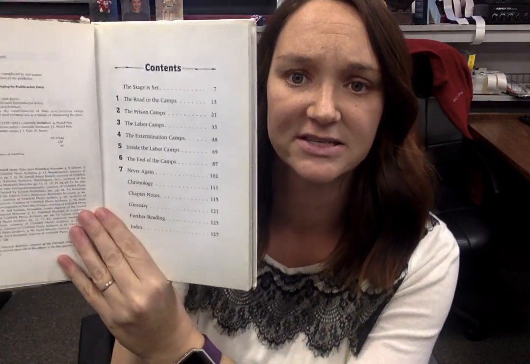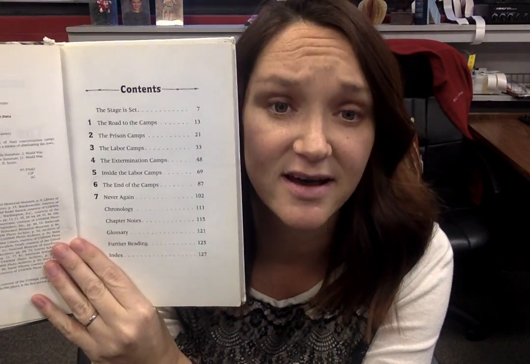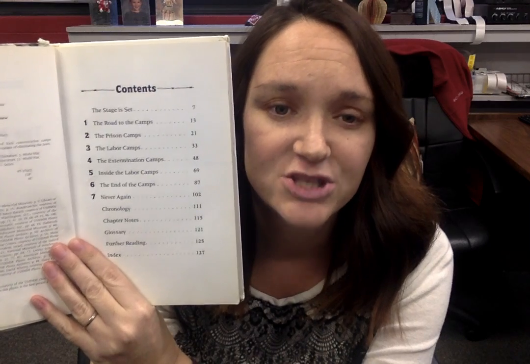So we're going to start by opening up this book and heading to what we call the table of contents. Most of them will say contents or table of contents on them. So this book is called the Holocaust Camps. Now if I know I'm researching, for instance, maybe Auschwitz, the concentration camp of Auschwitz, I know I'm probably not going to need this whole book. I'm probably just going to need certain pages out of it that talk about Auschwitz. So I could start here.